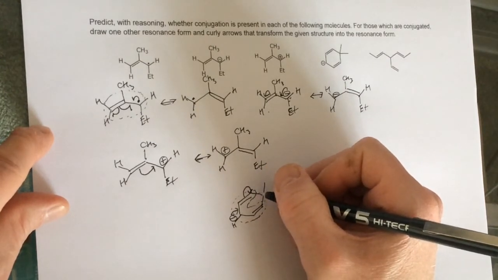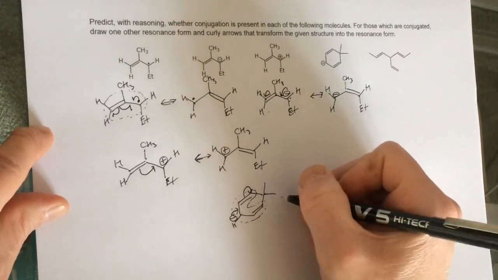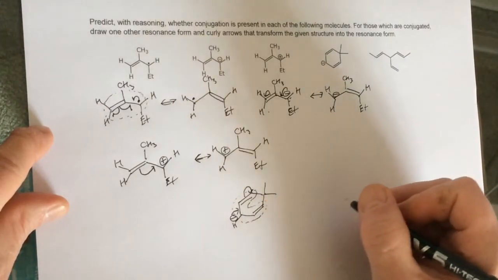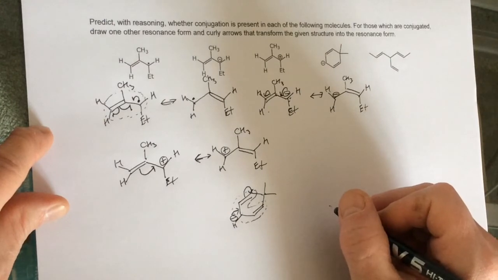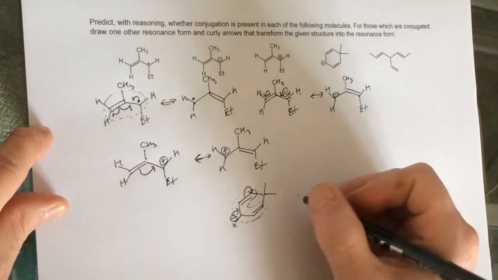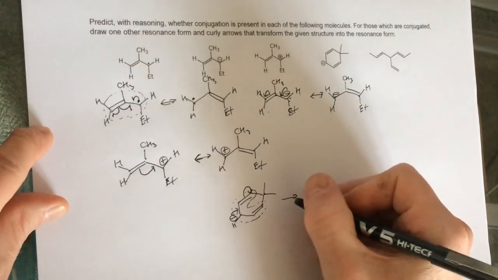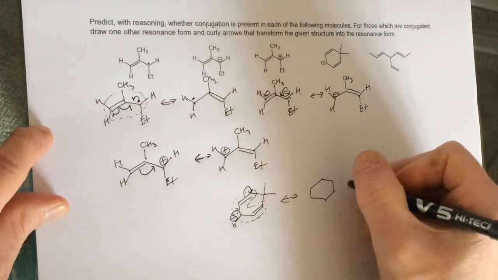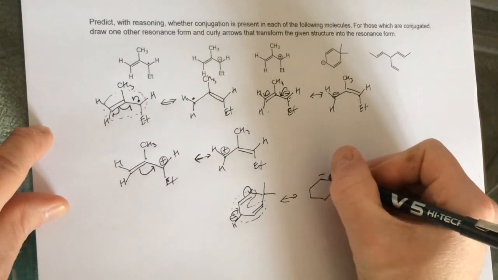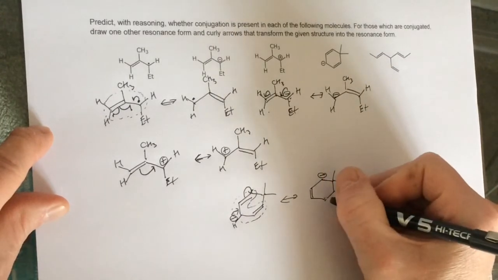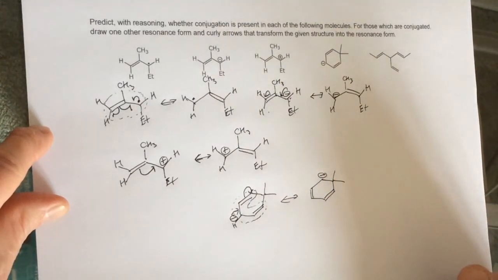That's why I say, if in doubt, always draw the hydrogens in on all the carbons, and then you should know not to draw a curly arrow onto a carbon that's going to give you 5 bonds. So it stops on that carbon. There we go, and that would be all you need to do to show conjugation.